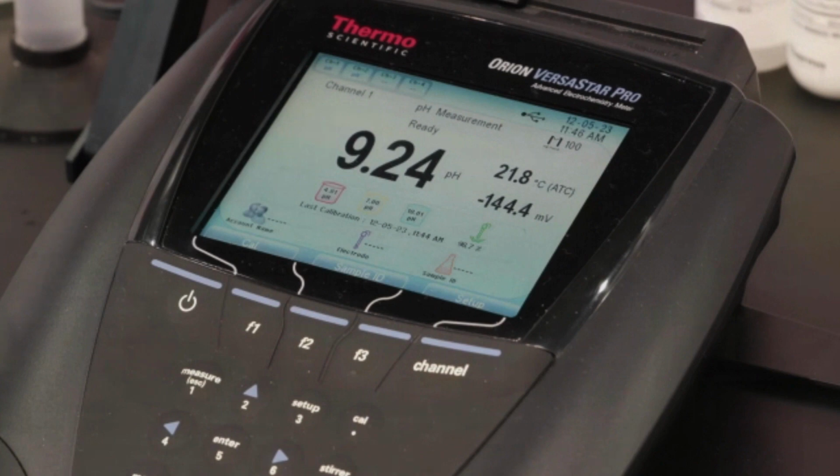In general, we would like our pH to be plus or minus 0.05 pH of the expected value at the measured temperature, or at least plus or minus 0.1 pH. And you should consult your QA protocols to find the particular criteria associated with your work.